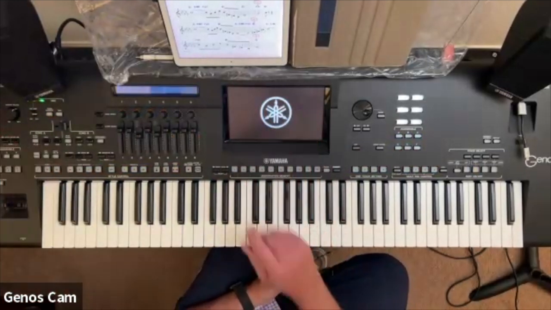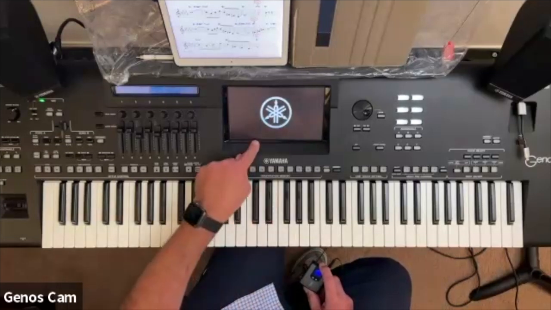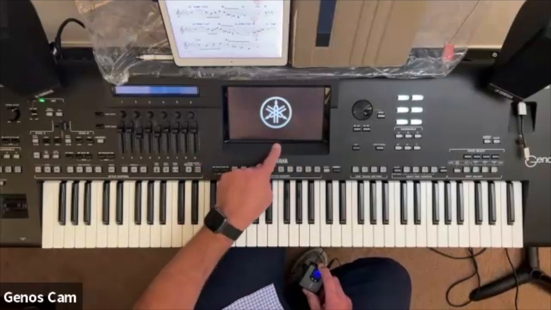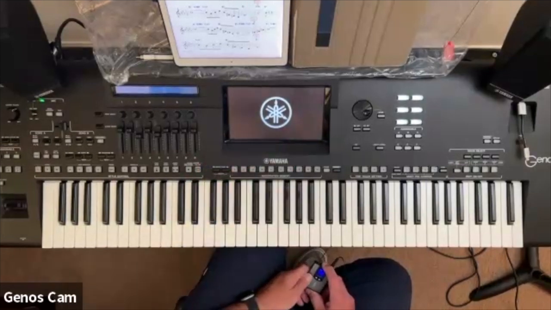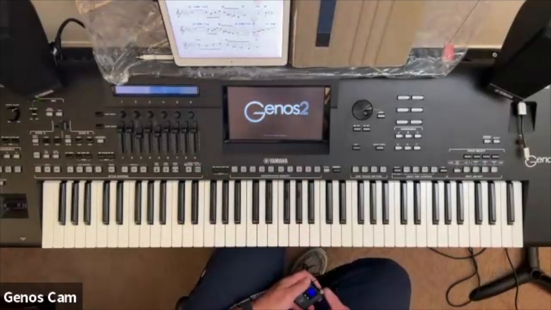And you'll get the Yamaha fork logo, and then if you bought it from Fletcher Music, you're going to see down at the bottom here, right after the forks, Fletcher Music Edition. So now let's talk about MIDI files.